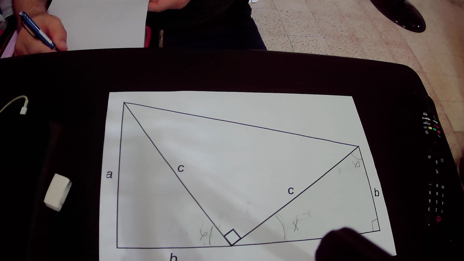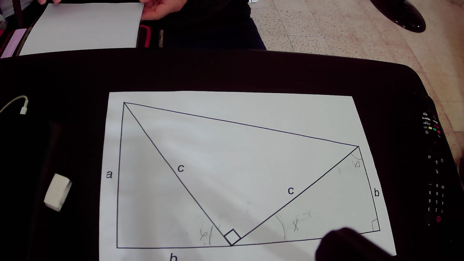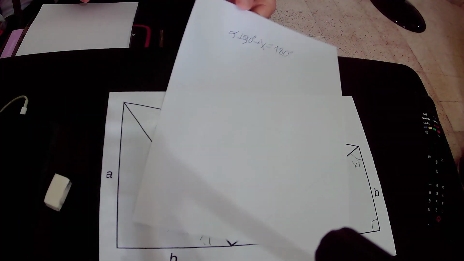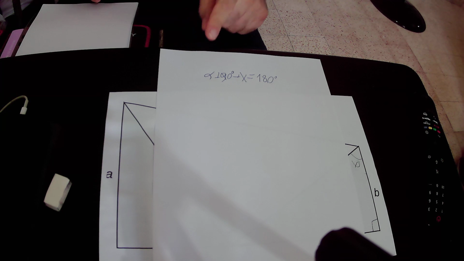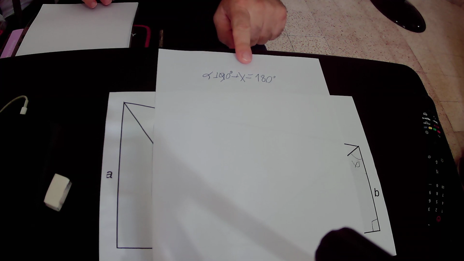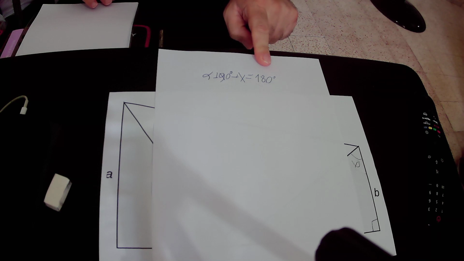No matter which triangle you are talking about, in every triangle that you could imagine, the sum of its three angles must be 180 degrees. So we can write this equation: alpha plus 90 degrees plus x equals 180 degrees.